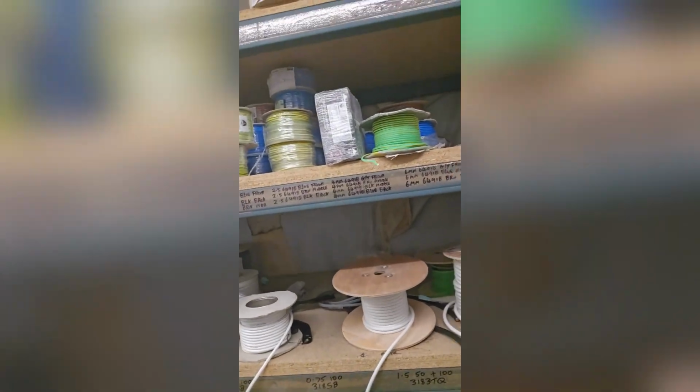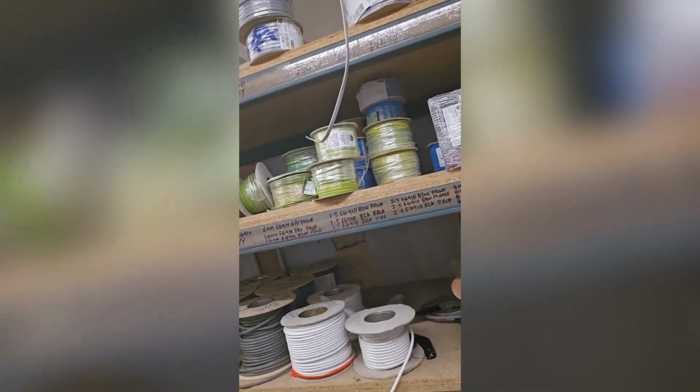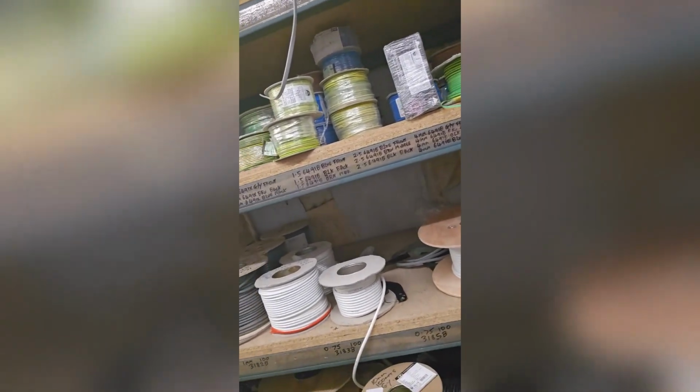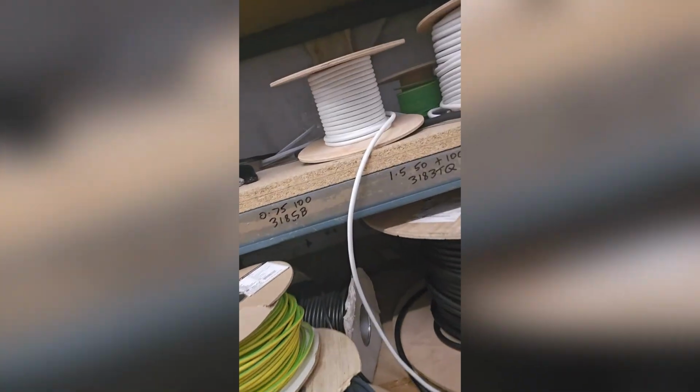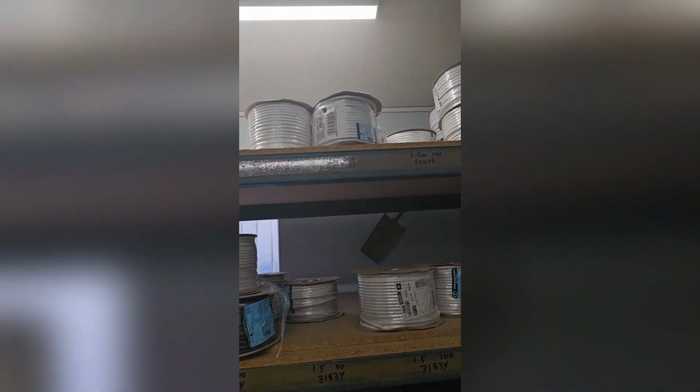You've got bonding cable, which is normally 10 mil. And if I show you the writing and the read up of the cable, let's give you a nice example. 16 mil. All the different cable types that you need to consider.